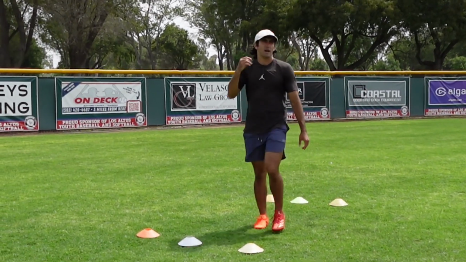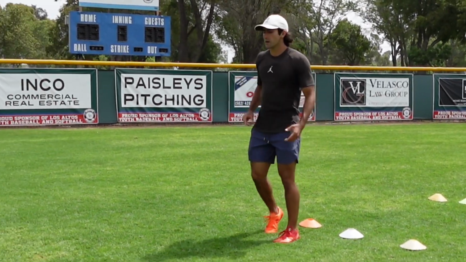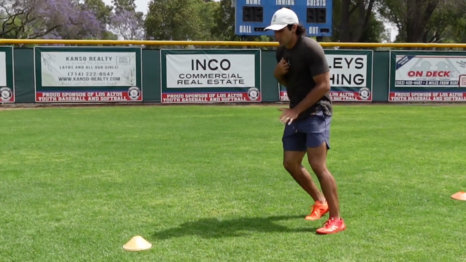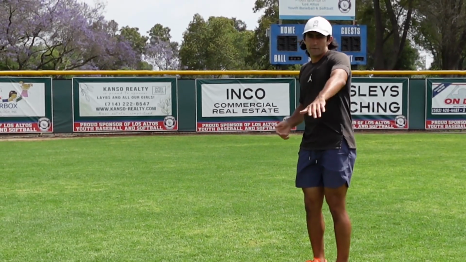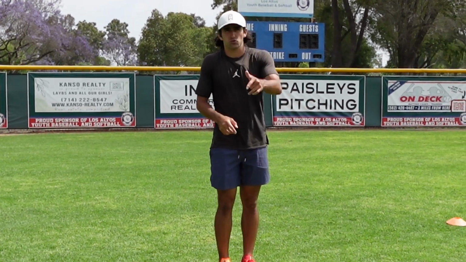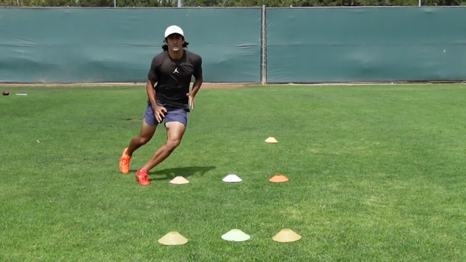So this works on us having that reaction of a crossover. Like, let's say this orange cone, the starting point right here, is like a defender, or maybe I catch the ball and I'm running downfield and that guy shades a direction. I want to be able to react and get away from him. So that's what this drill is ultimately working on. So I recommend doing about 6 to 8 reps of this drill. I'm going to show you how it should look full speed.